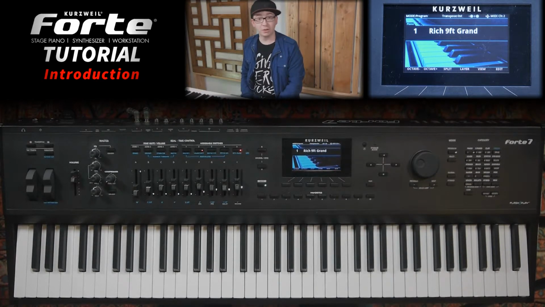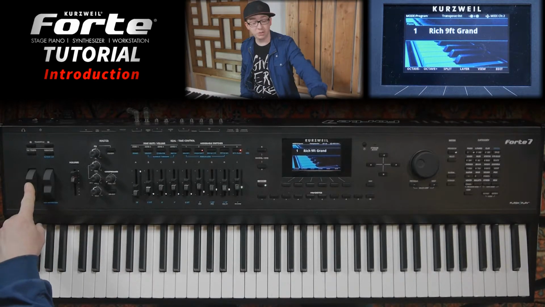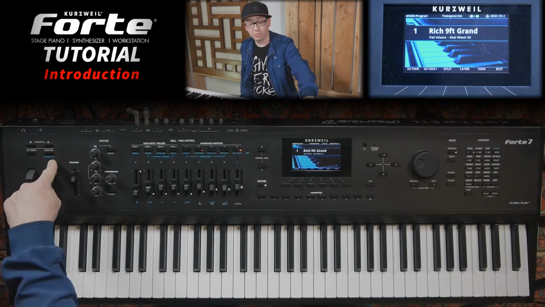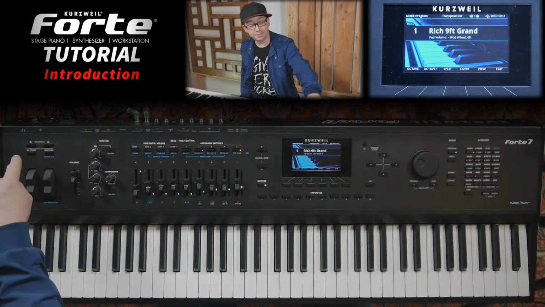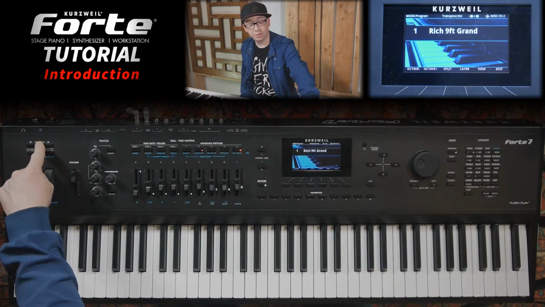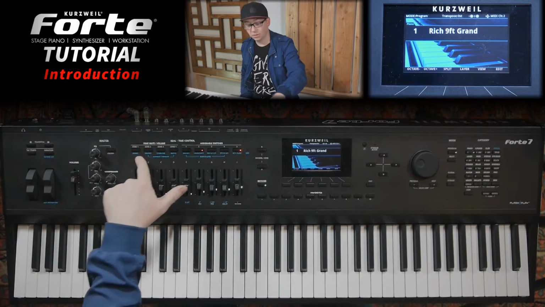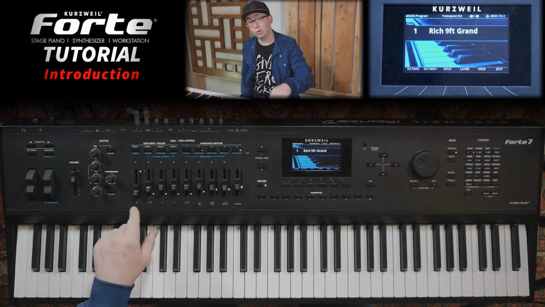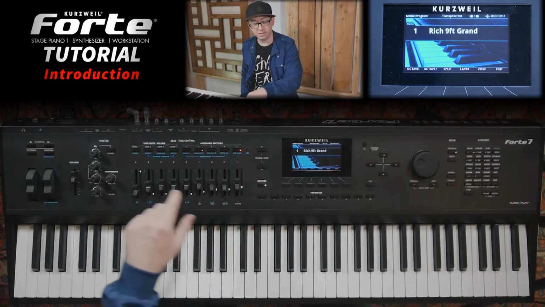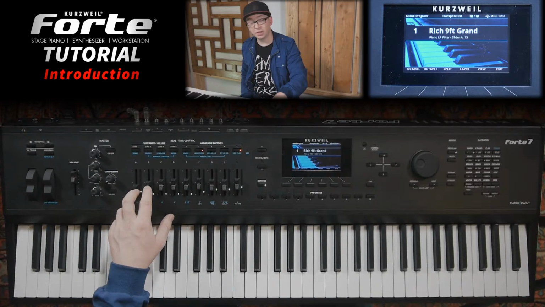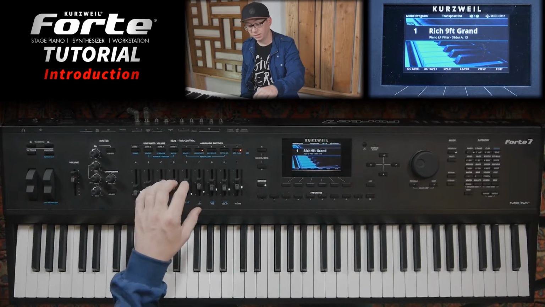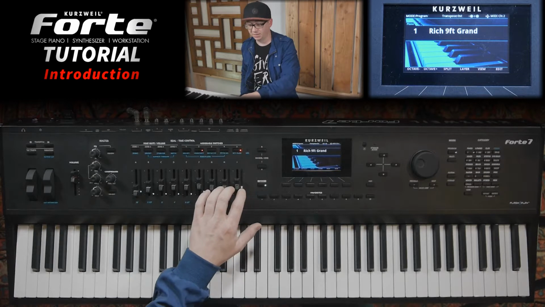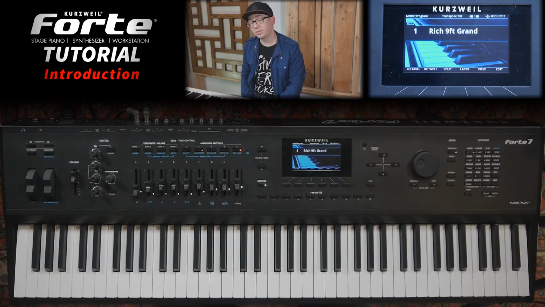So let's have a look at the controllers. From left you have the pitch wheel and the modulation wheel, the variation button which alters the sound, a tap tempo and transpose. You have 9 programmable buttons and sliders. In program mode, the sliders are pretty consistent. Mostly on the left there are the filters, envelope controls and effects. You find all the standard controller mappings in the manual on page 216.